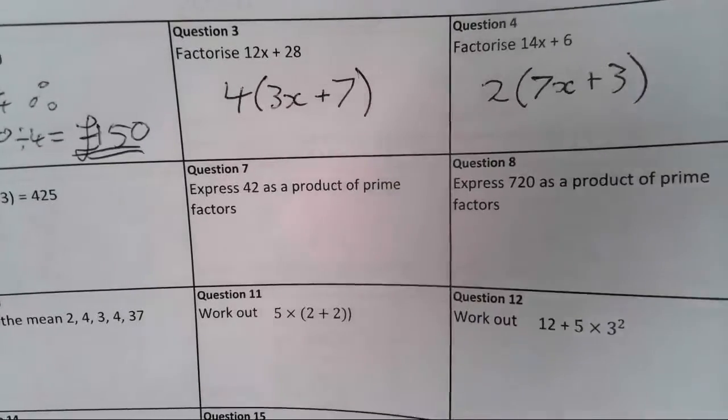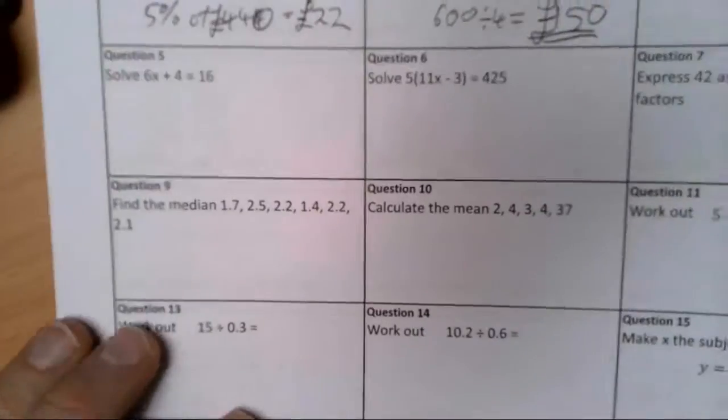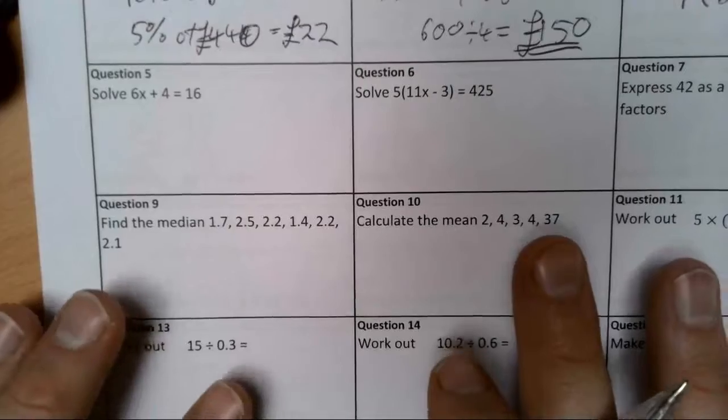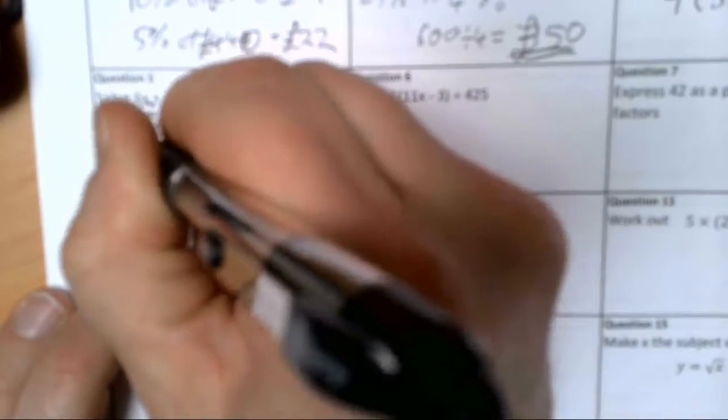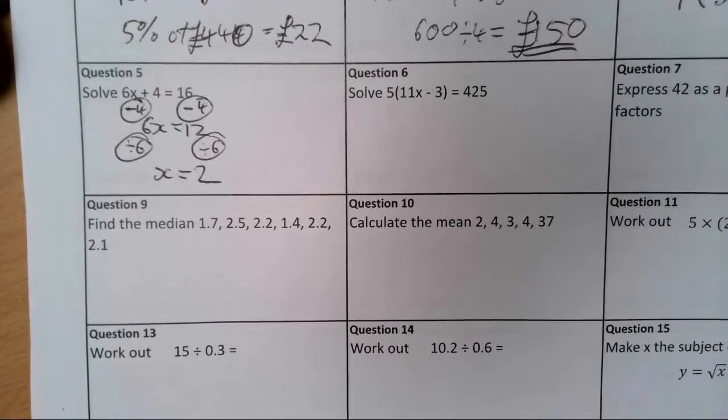Next question, please show all working out with a balancing method, even though it's fairly straightforward in this case. So I'm going to take away 4 from both sides. That's going to give me 6x equals 12. I'm then going to divide both sides by 6. That's going to give me x equals 2. Just going to get the zoom correct.